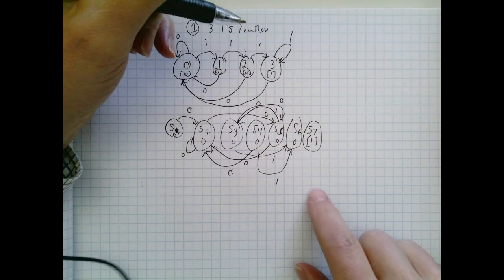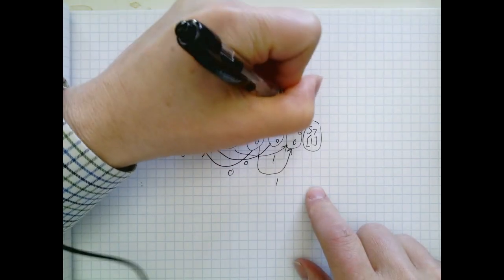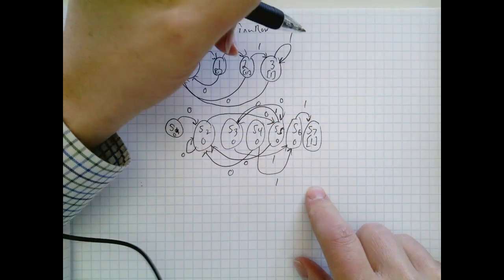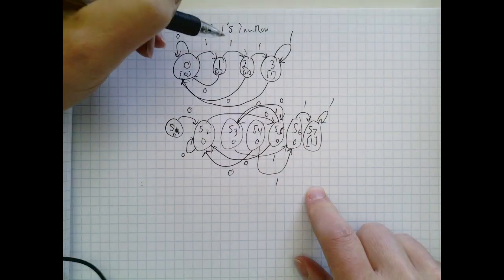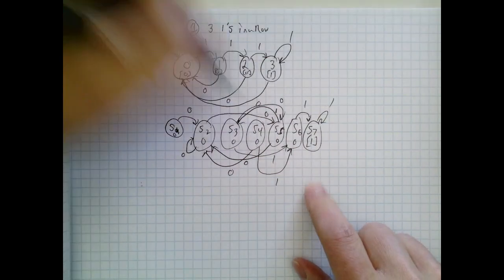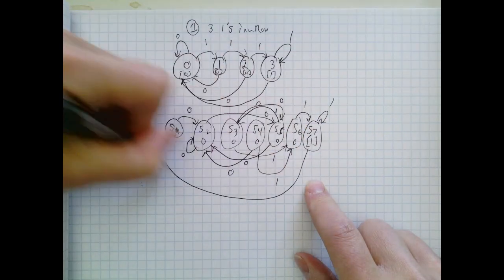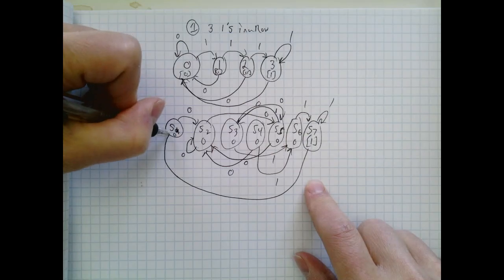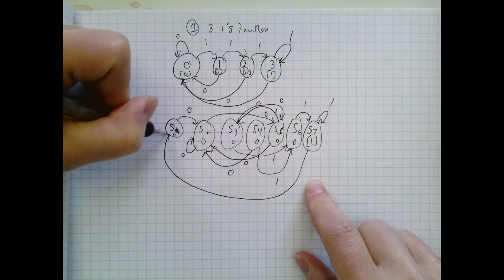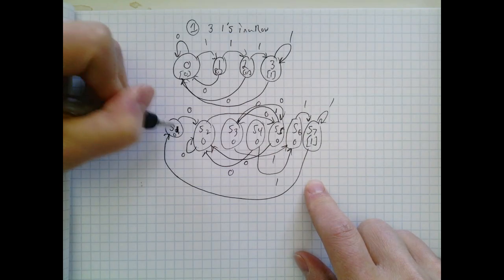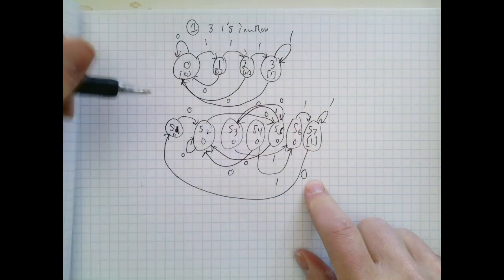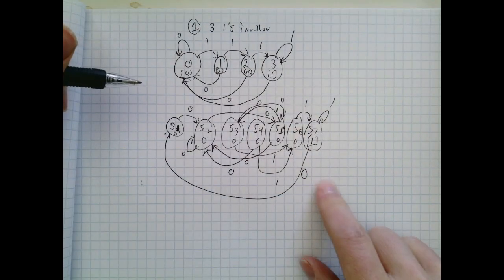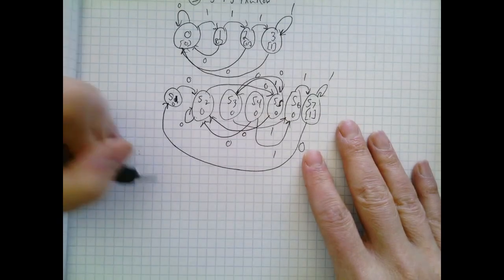Boy, this is complicated. State 6 brings us to state 7. If it gets a 1, state 7 stays in state 7. If it gets a 0, state 7 goes back to state 1. State 1, that's supposed to be state 1. If you get a 0, and I think I've captured it.